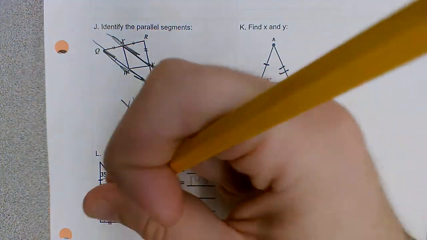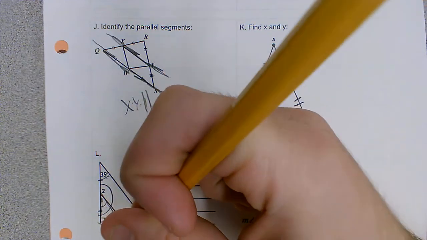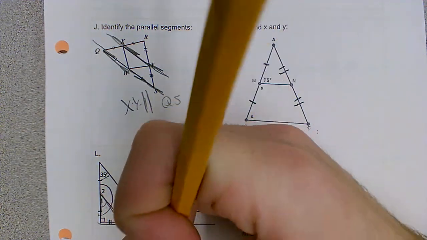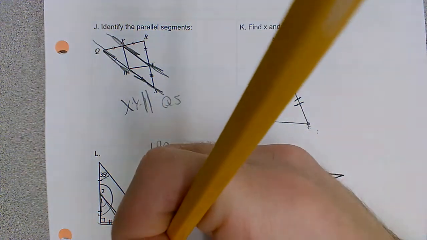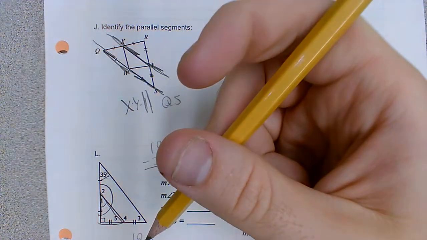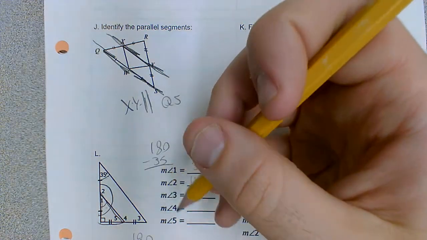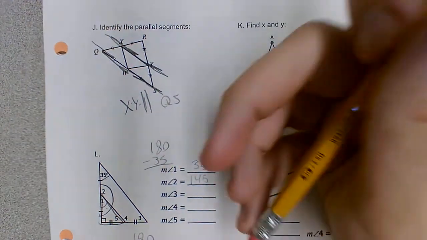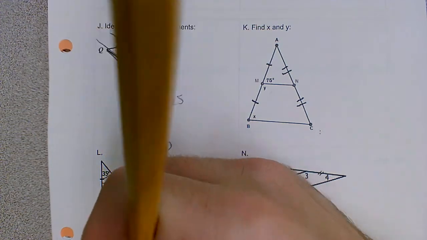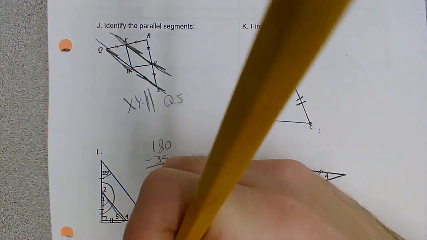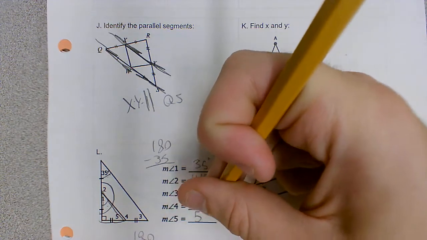Because they make a triangle, 180 minus 35 minus 90 is going to be 125. I'm sorry, that's not right. That's going to be 55. Angle 5 here is 55.